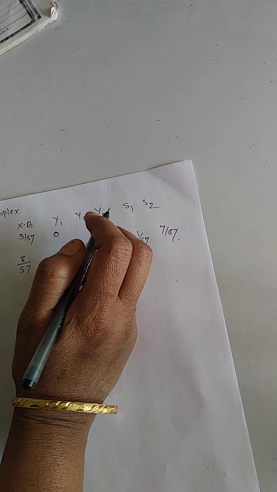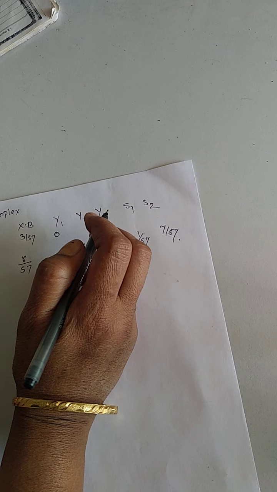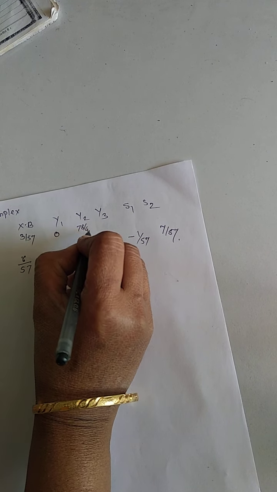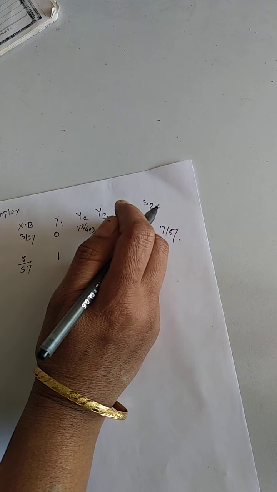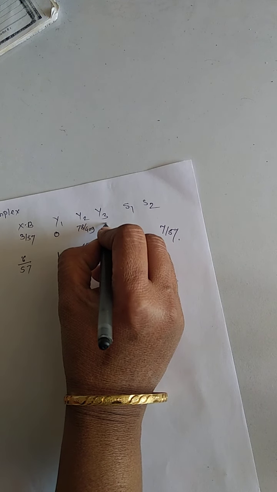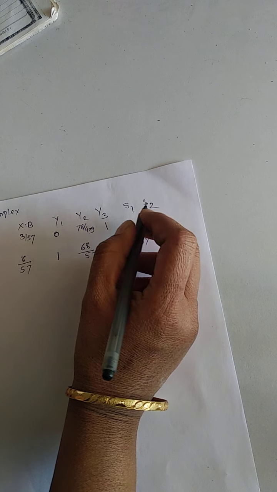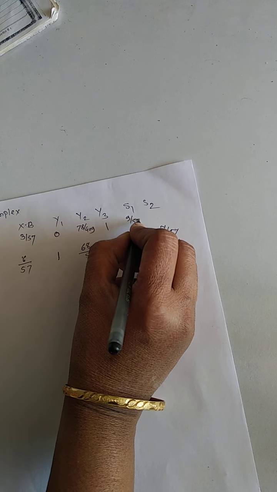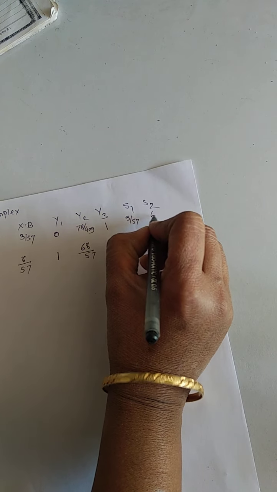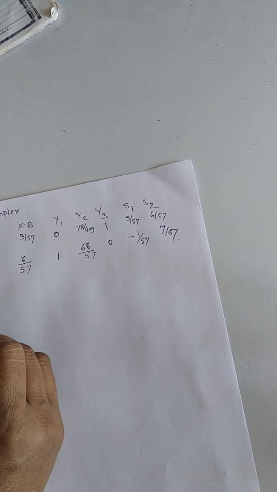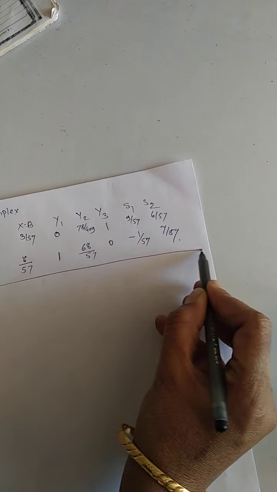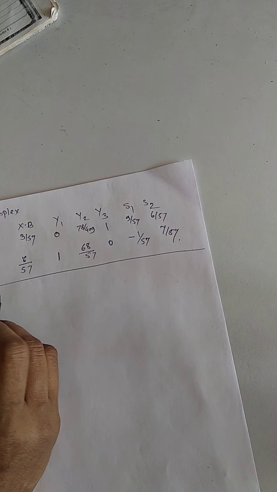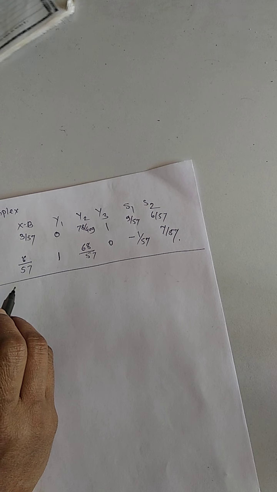and next value becomes 78 upon 409, and then 1, and 9 by 57 and 6 by 57. Then again find del J, and del J is equal to use CB Xj minus Cj.